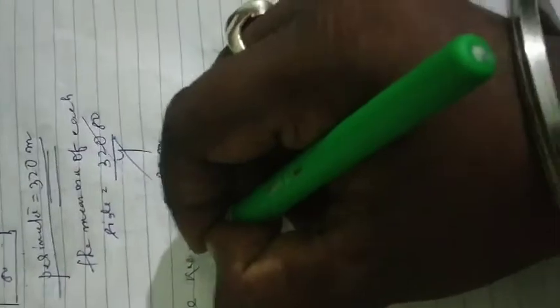Now I'm going to find the area of this square park. We know that area of square is equal to side into side. Side into side means 80 meter into 80 meter results 6400 meters square. From where am I getting this meter square? Meter into meter results meter square.